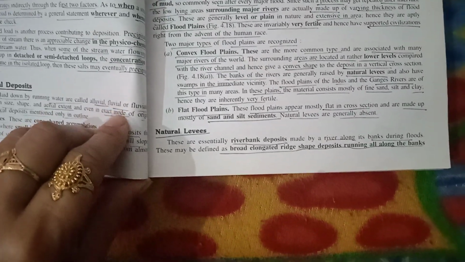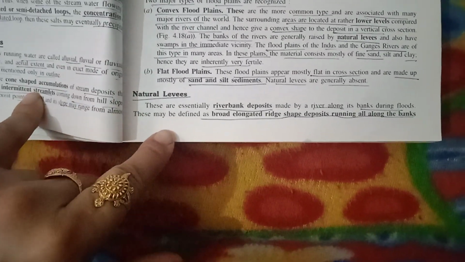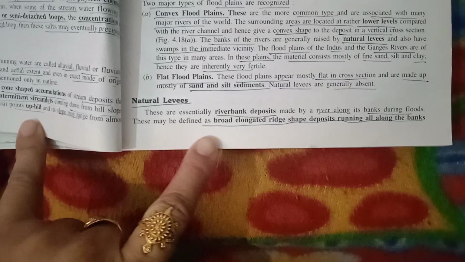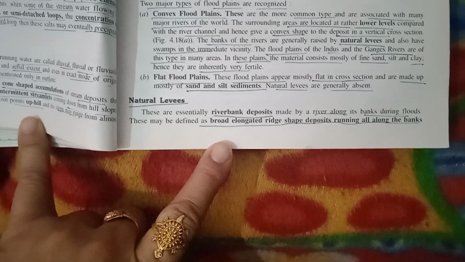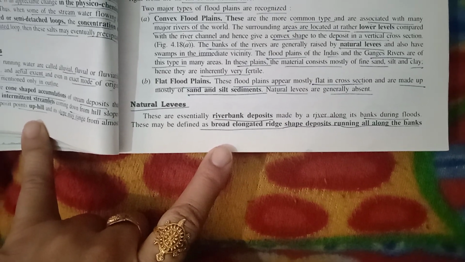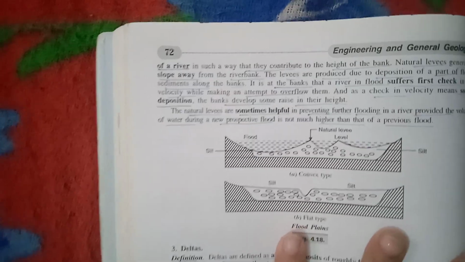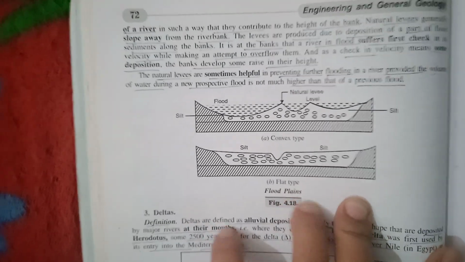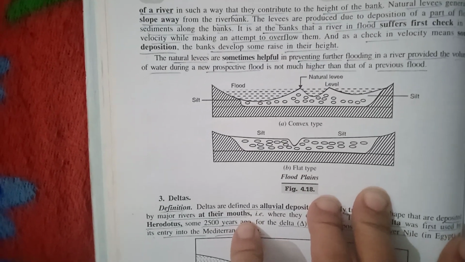Natural levees. Chapter 4: Geological work of water. Natural levees are essentially riverbank deposits made by a river along its bank during flood. These may be defined as broad, elongated, ridge-shaped deposits running all along the banks of a river in such a way that they contribute to the height of the bank. A natural levee generally slopes away from the river bank.